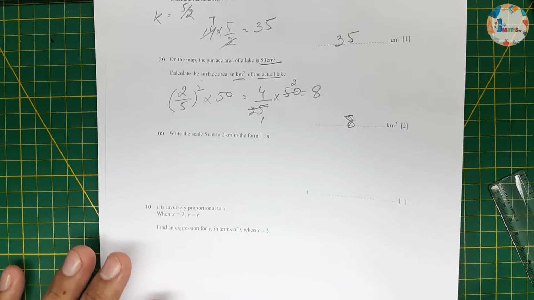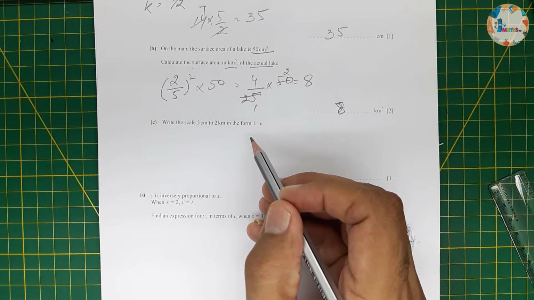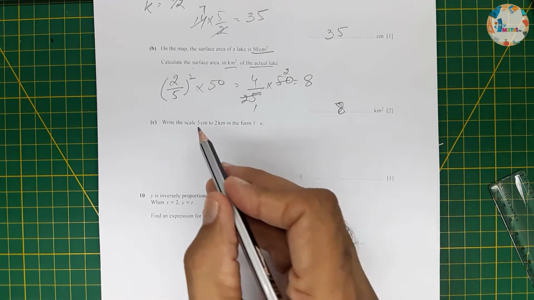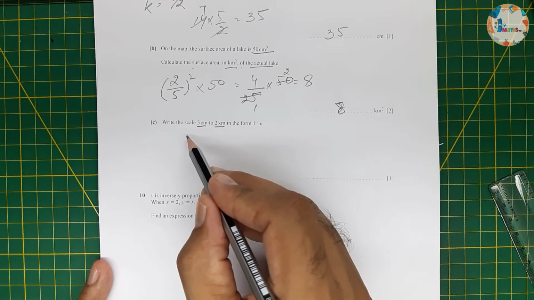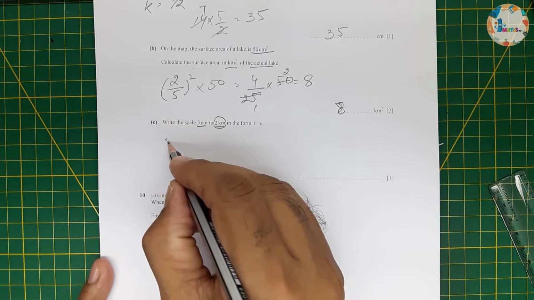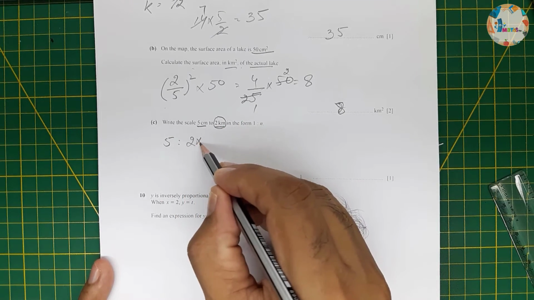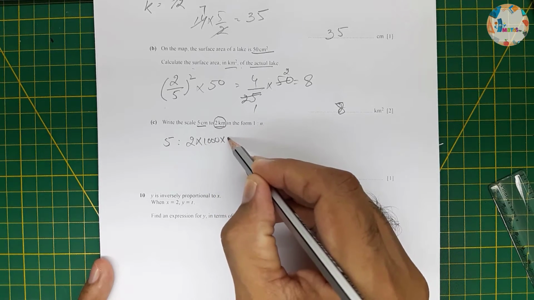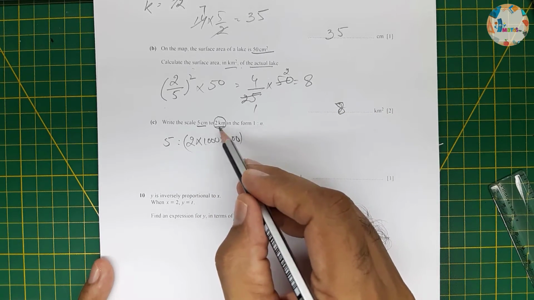Write the scale 5 centimeter to 2 kilometers in the form of 1:n. 5 centimeters is to 2 kilometers basically. So we'll have to convert 2 kilometers also into centimeters. So we can write 5:2 kilometers. Kilometers will be multiplied by 1000 to convert into meters, then multiply by 100 to convert into centimeters. So this will be in centimeters.